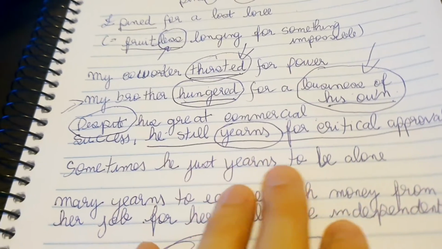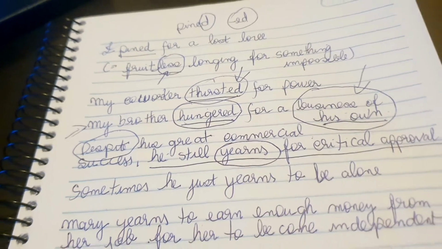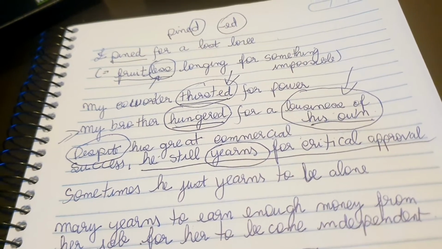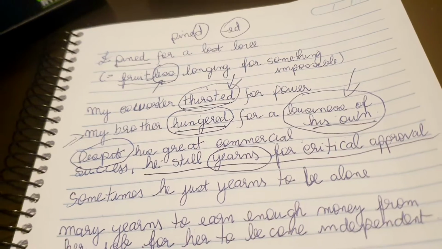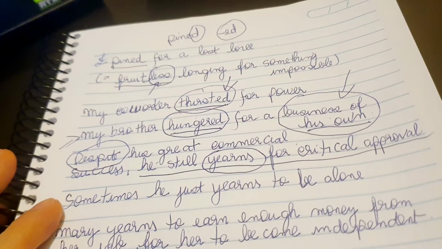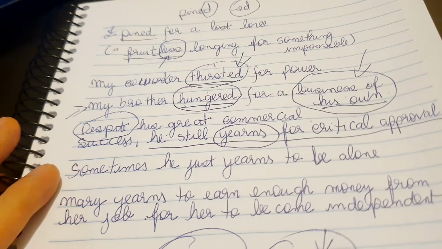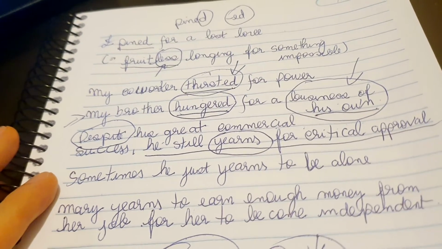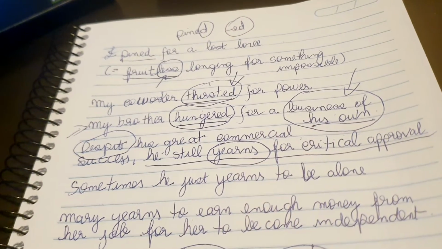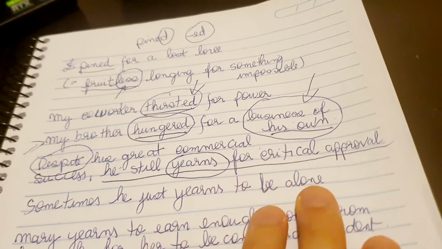Sometimes he just yearns to be alone. Okay. Someone who lives with a lot of people, or maybe you're at work doing many things, different tasks with your team, right? You always do things together, but sometimes I just yearn to be alone. For example, when I have lunch, I don't like having lunch with people from my work. I prefer to have lunch alone without talking to anyone. So sometimes he just yearns to be alone. He just wants to be alone, right?